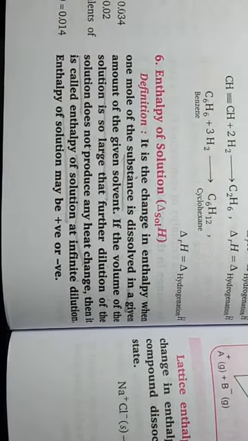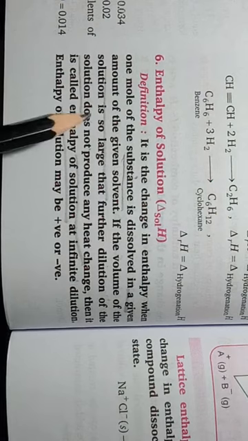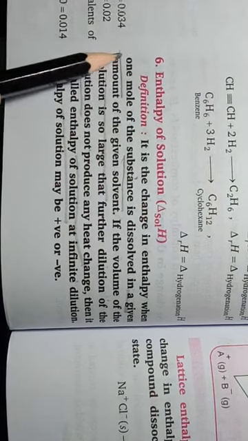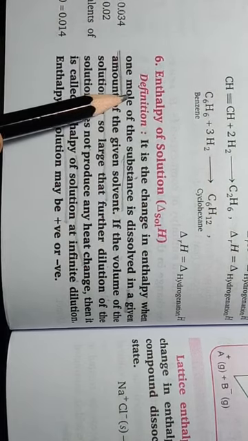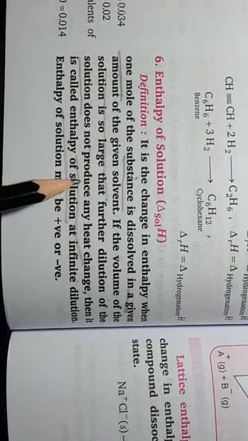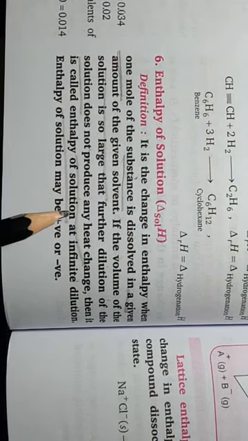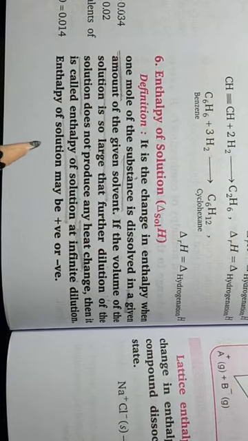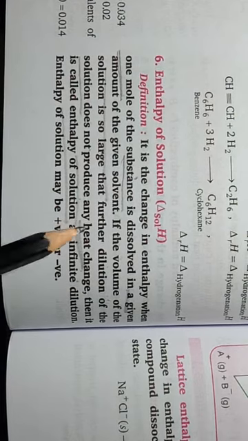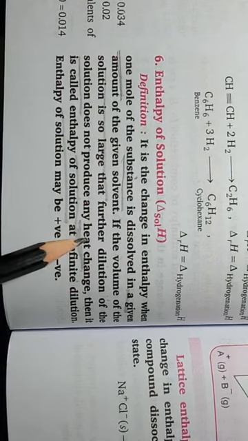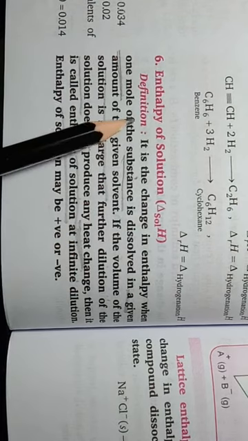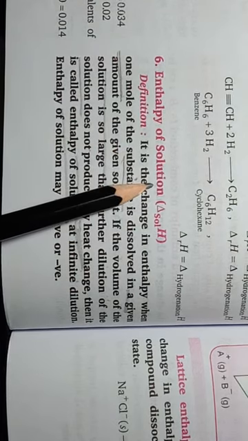So when we dissolve 1 mole of the substance in such an amount of solvent that on further dilution there is no change in heat, that enthalpy change is known as enthalpy of solution.